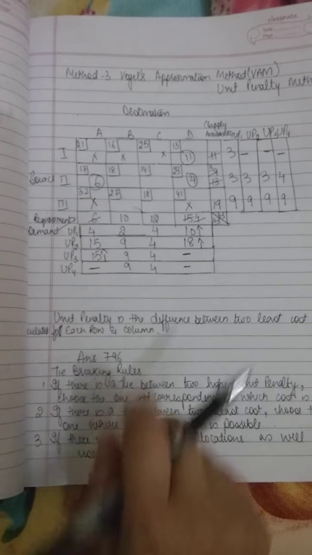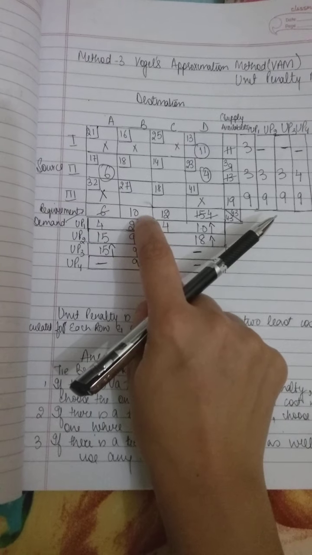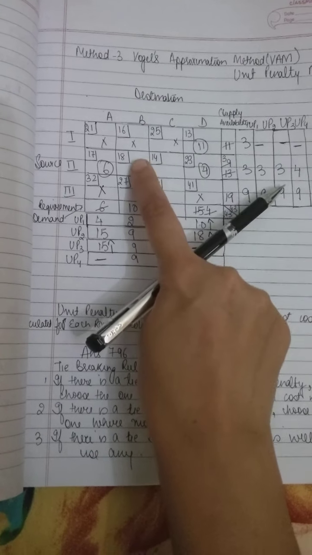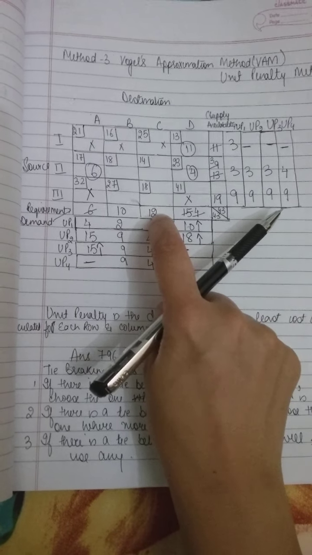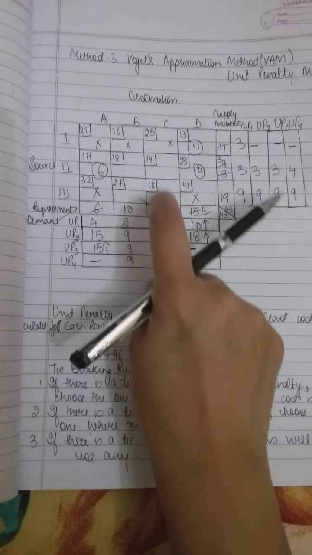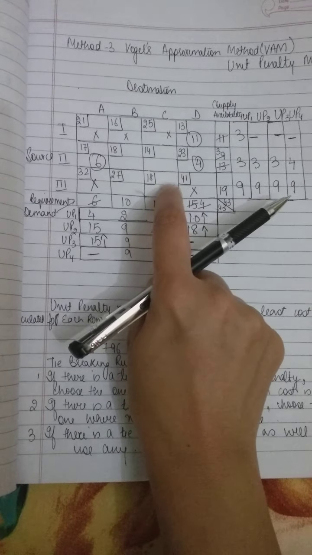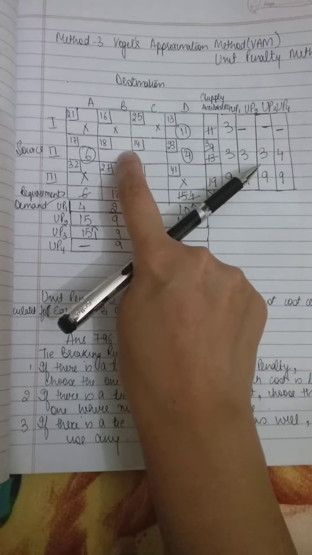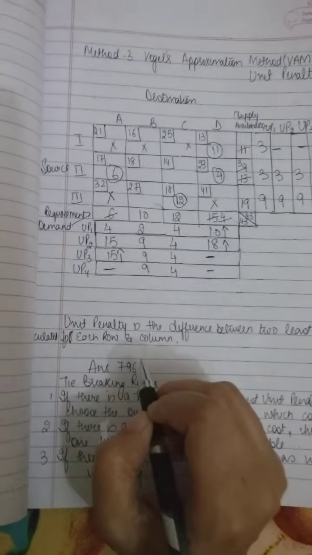So step 2, there is a tie between two least cost as well. So now choose the one where more allocation is possible. On this 18, the demand is 10 and the supply remaining is 3. So allocation will be 3. For this 18, the demand is 12 and the supply is 19. So the allocation is 12. So now we can break the tie. More allocation is possible to this 18. Here 12 can be allocated. Here only 3 can be allocated. So I'm breaking the tie. So I'm allocating 12 here.